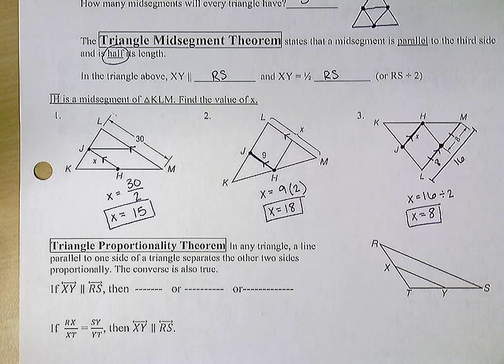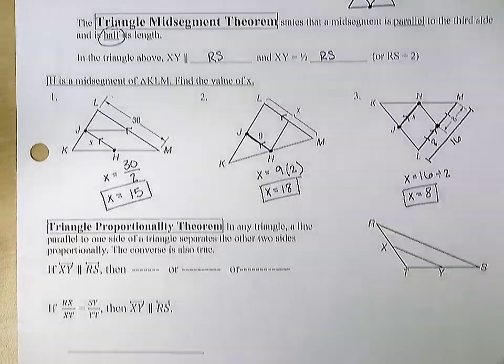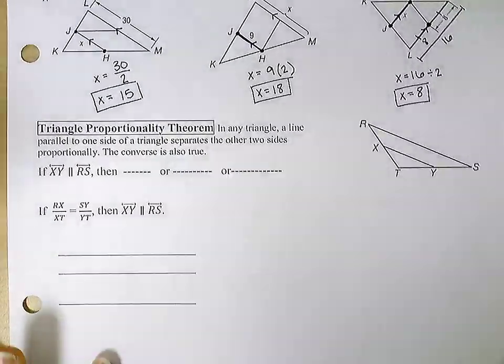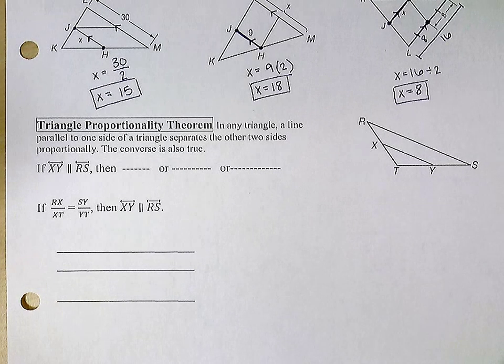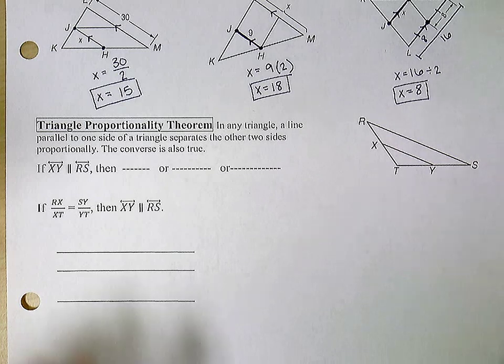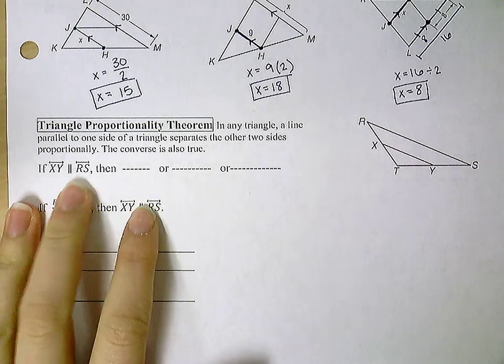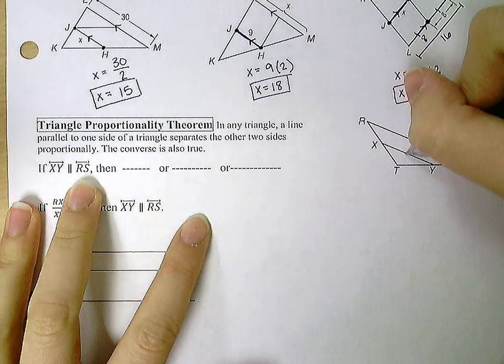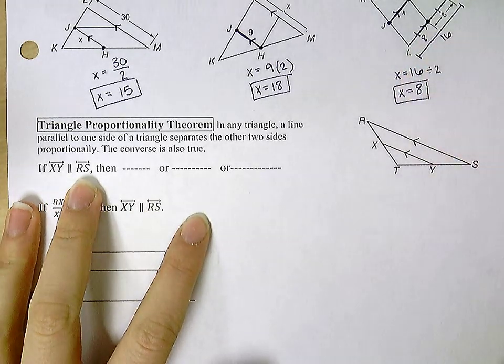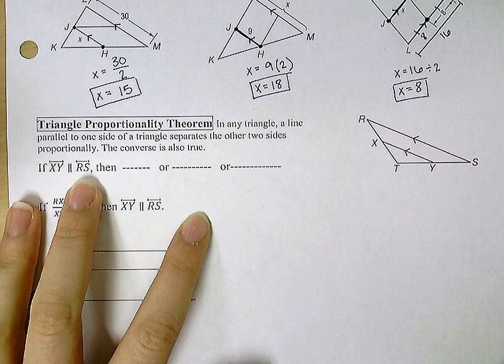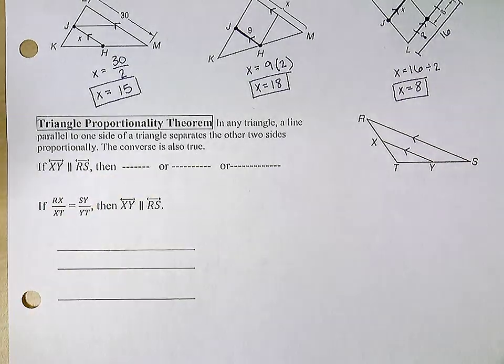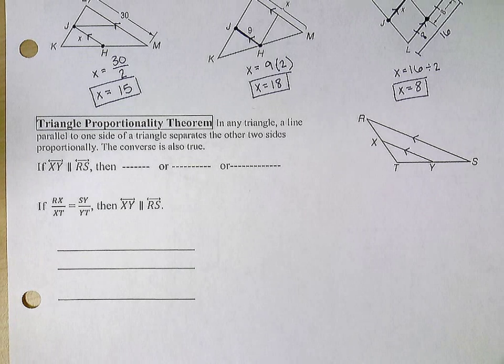You're just setting up proportions. All right, so the next part here, we have the triangle proportionality theorem. In any triangle, a line parallel to one side of a triangle separates the other two sides proportionally, and the converse is also true. So in my picture here, if I know XY is parallel to RS, those arrows indicate that, then I can set up equal ratios.